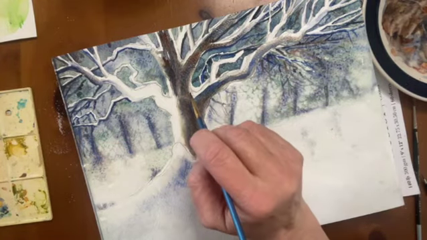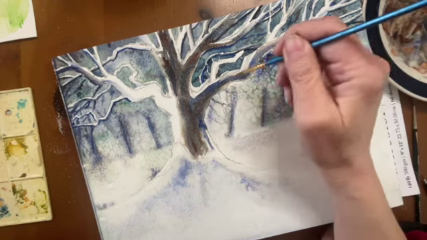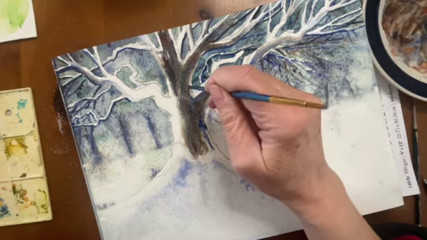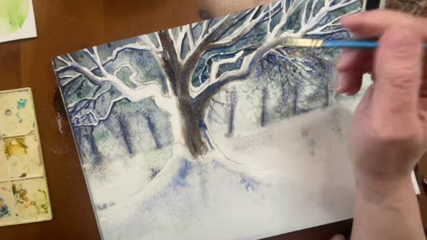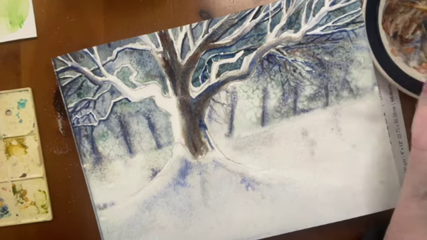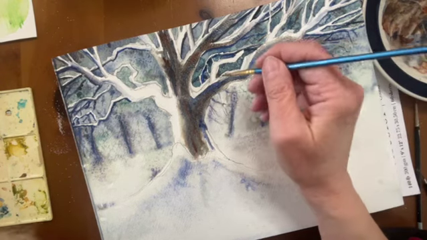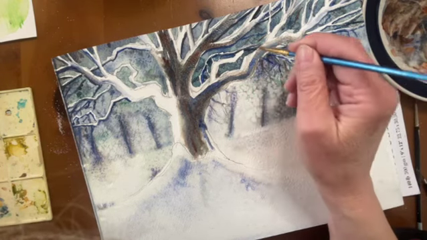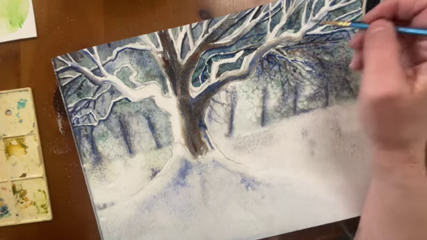Okay, when this dries, I'll soften that line right there. And like I said, I would have probably gone in and already erased where there's pencil line in here. Because there's so much pencil, it's intruding upon my areas that I want to stay white. And it's kind of taking away how much white is actually left there. It's hard to tell.